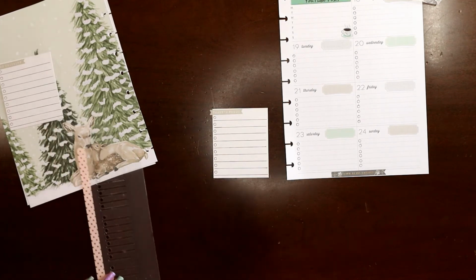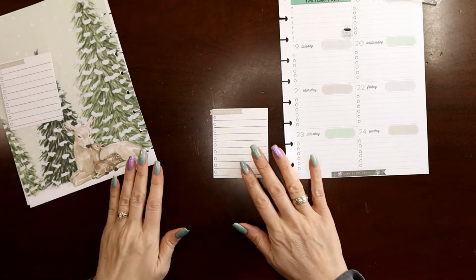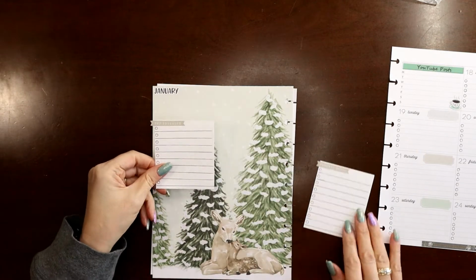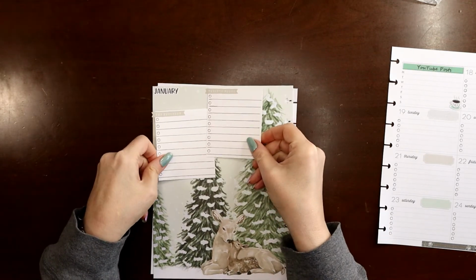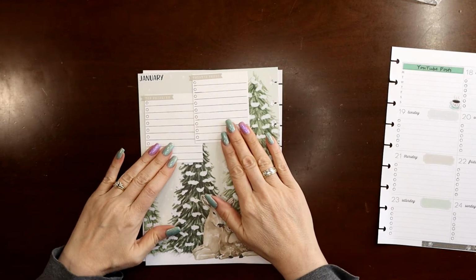Okay, that was harder than it looked with the little tiny pieces of paper not attached to anything. They kept sliding around on me, so some of my lines aren't as straight as they could be, but that's okay. All right, so I need to figure out where I'm gonna stick these, and I think they're just gonna have to take up a bit of the scene like that.